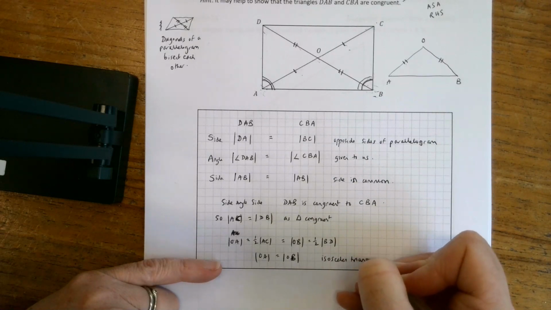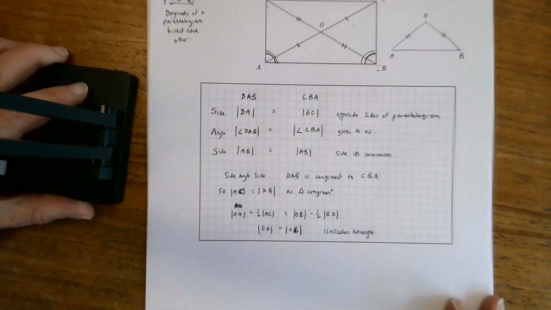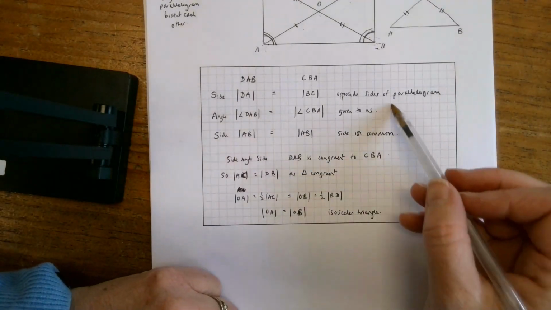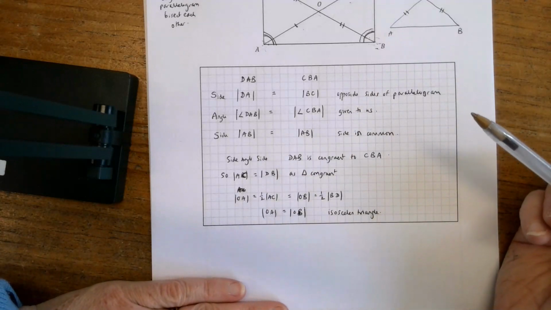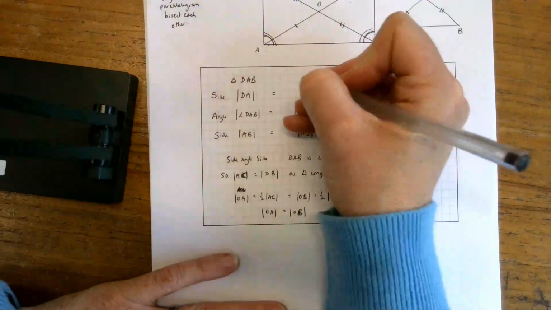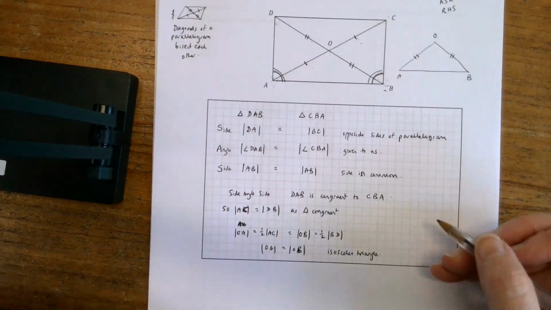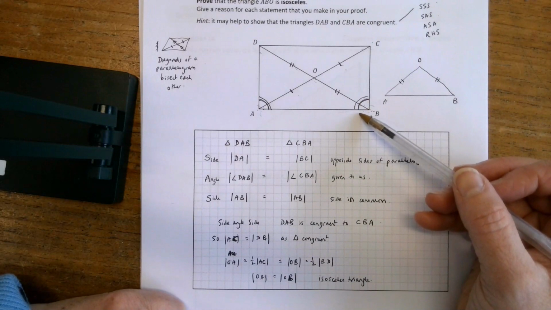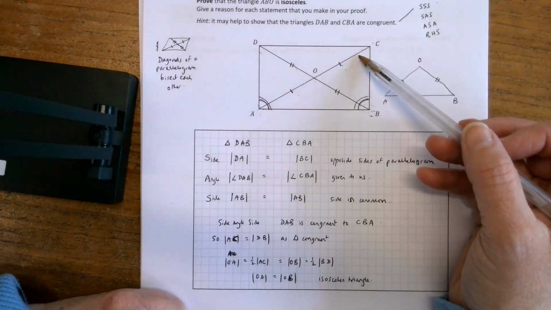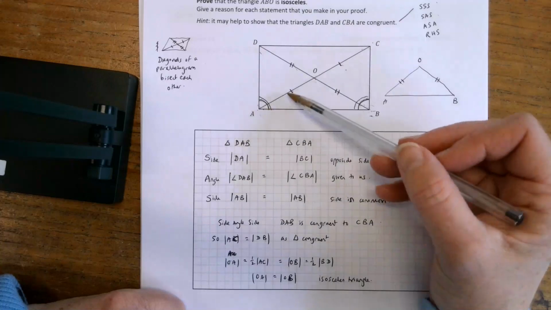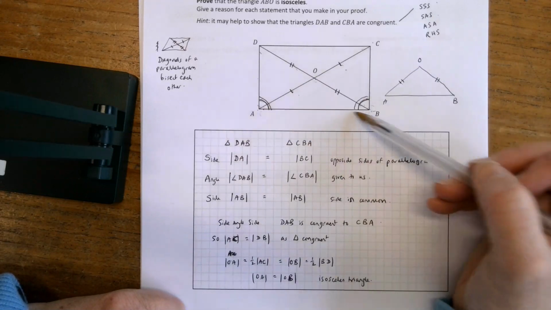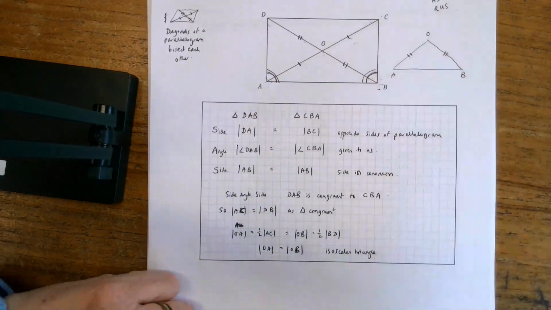Now that's quite a long proof. I suppose what helped us was that we did our congruent triangles first, and that's no harm to practice doing our congruent triangles. Having done that, we now knew that these two diagonals were the same length. And then we were nearly finished, because if those two diagonals are the same length, then a half of one of them is equal to a half of the other one. And we've proved that that triangle is an isosceles triangle. Okay, so that's the first one.